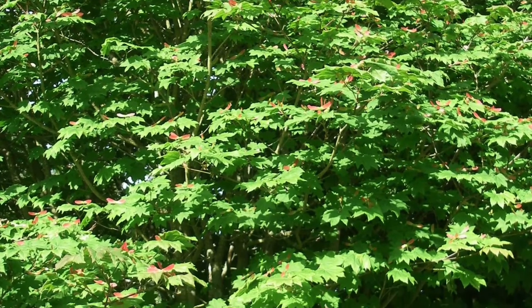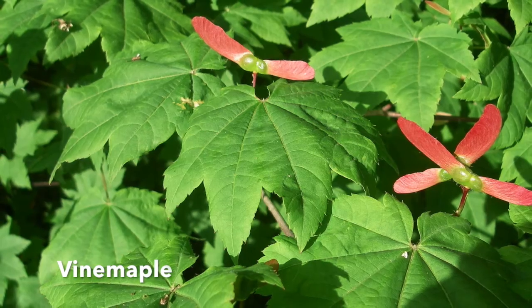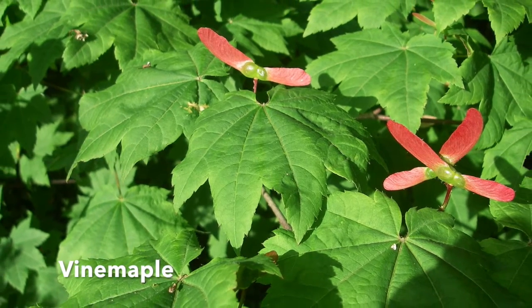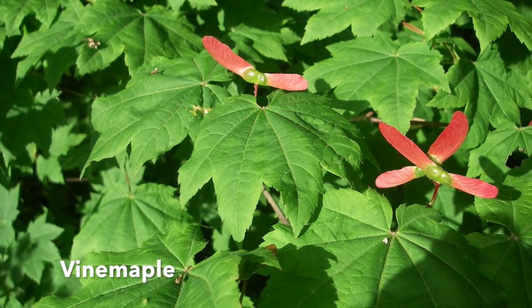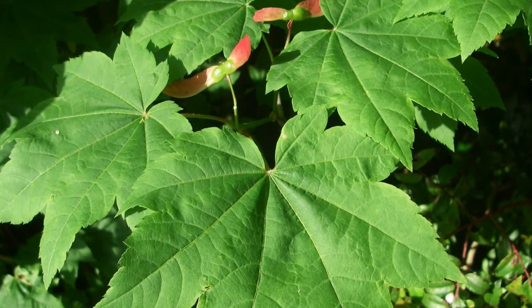Vine maple have maple-like leaves with 7 to 9 lobes. They are opposite and deciduous. The fruits are winged and almost in a straight line. The leaves turn fire engine red in the fall.